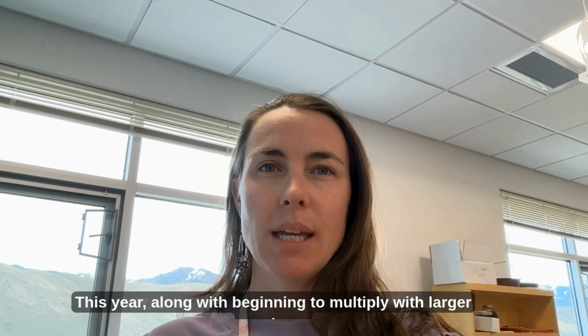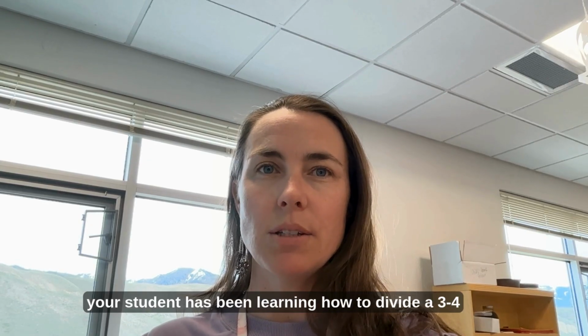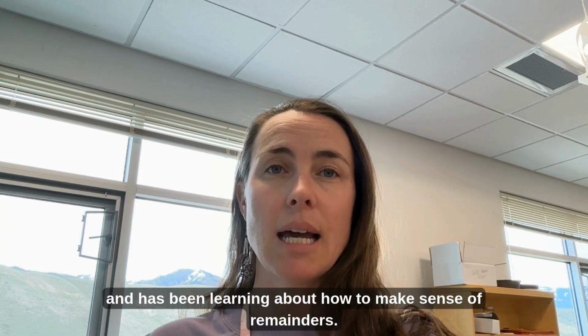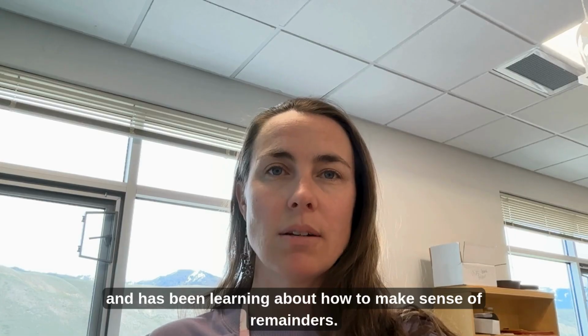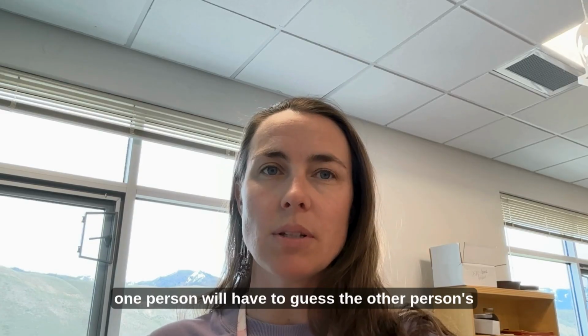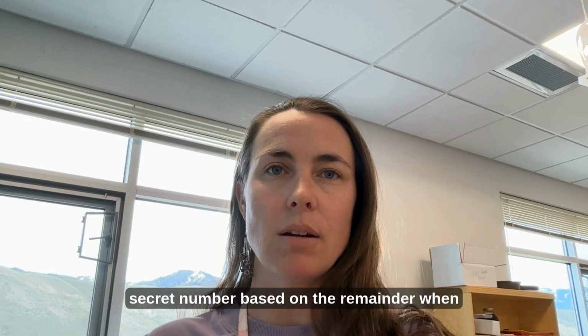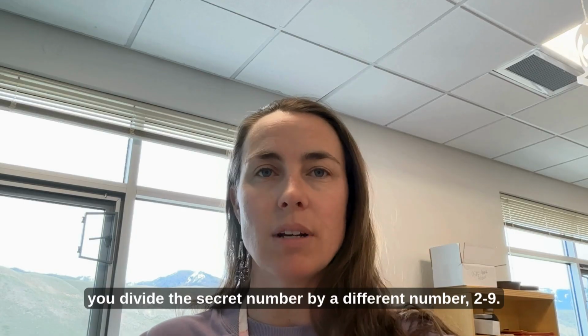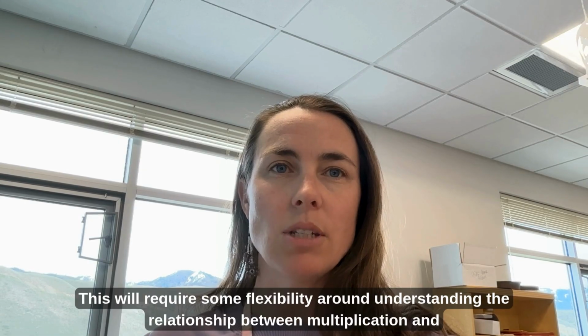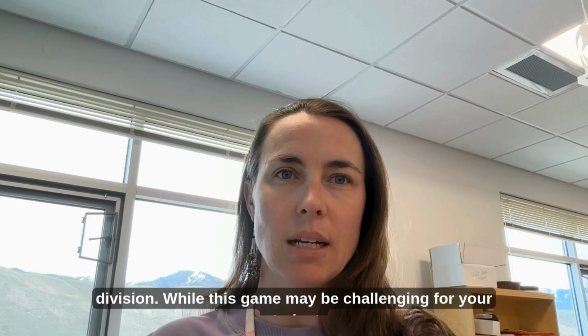This year, along with beginning to multiply with larger numbers, your student has been learning how to divide a 3 to 4 digit number by a 1 digit number and has been learning about how to make sense of remainders. Today's game is Guess My Number. One person will have to guess the other person's secret number based on the remainder when you divide the secret number by a different number, 2 through 9. This will require some flexibility around understanding the relationship between multiplication and division.